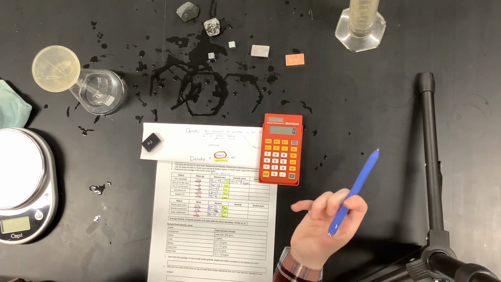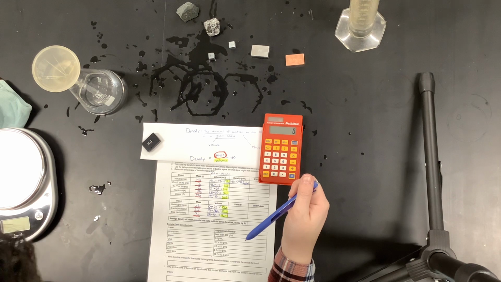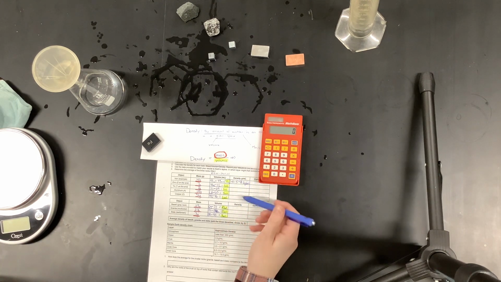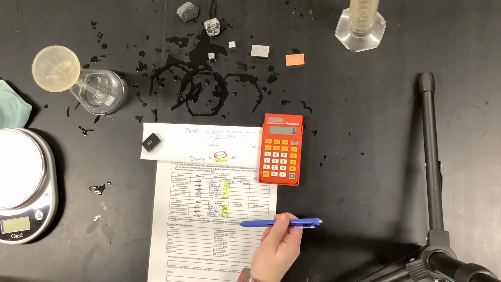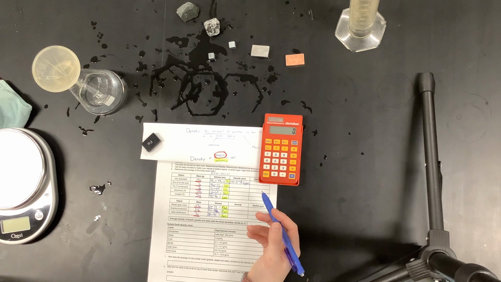If you want at this point, you can go ahead and calculate all of them yourself. In fact, actually, that's what I'm going to have you do. So I'll do one more example with you, and then you calculate the remainder of your densities. And then I'll show you what you need to do for the remainder of the work.